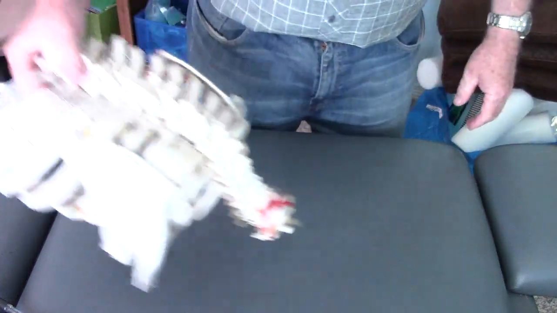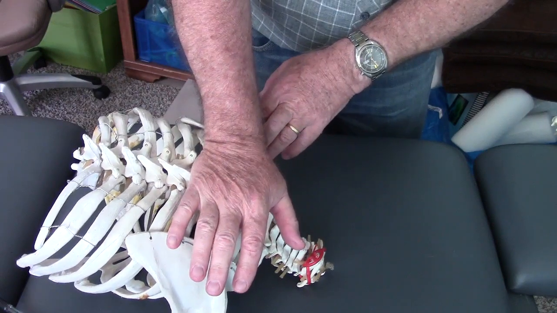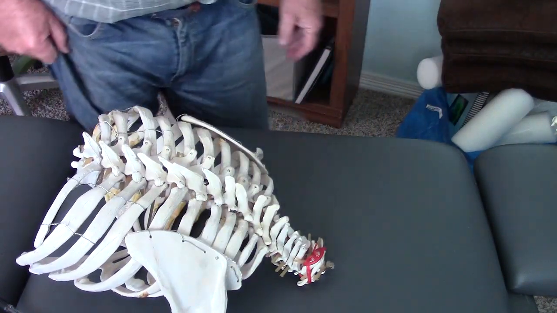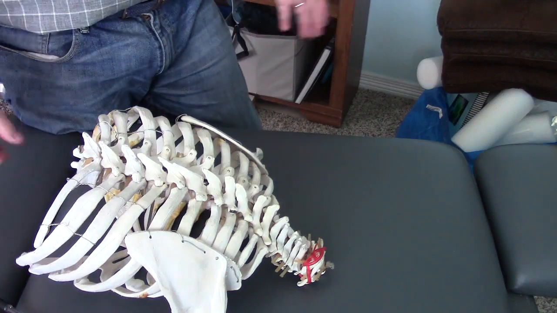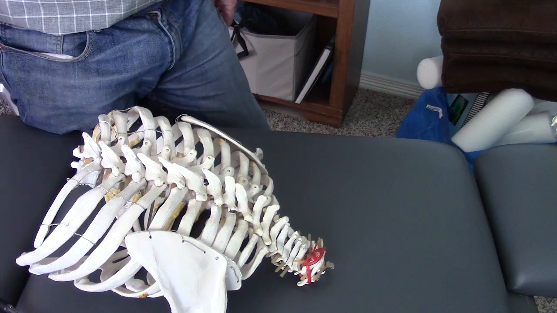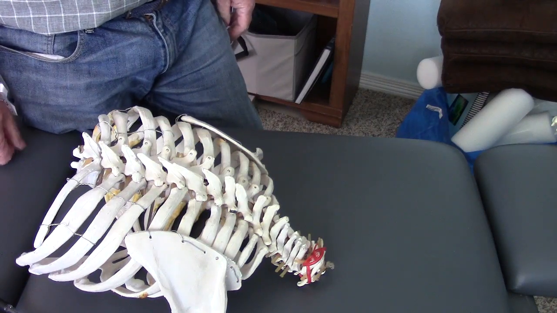And I maintain that for 2 minutes. And so it looks like this. Okay? And typically it's a one-time correction, does not require repeat treatment. And so that's a demonstration of the treatment for a rotational restriction in the thoracic spine.